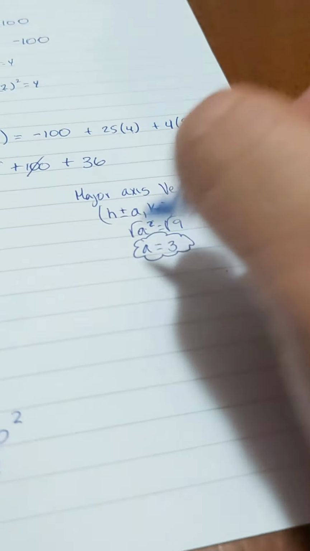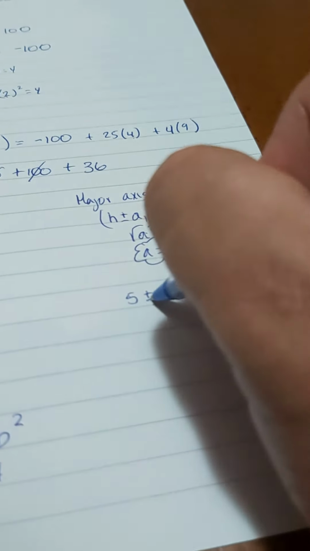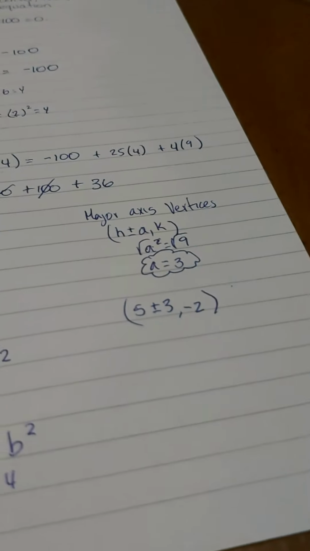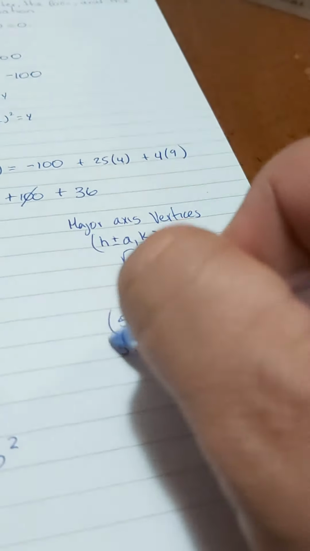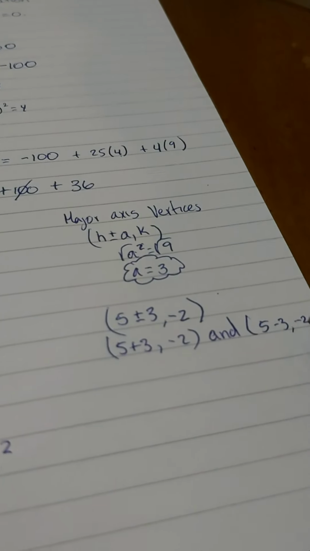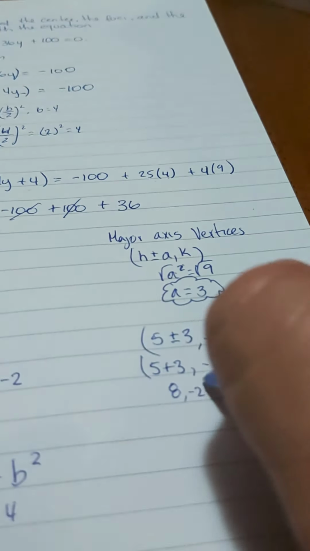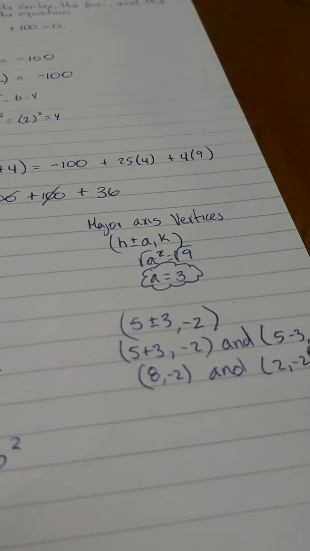So that means 5 plus minus 3, negative 2. So that is 5 plus 3, negative 2, and 5 minus 3, negative 2. So we can simplify: 8, negative 2 and 2, negative 2.